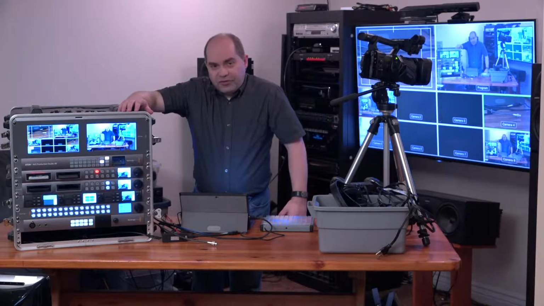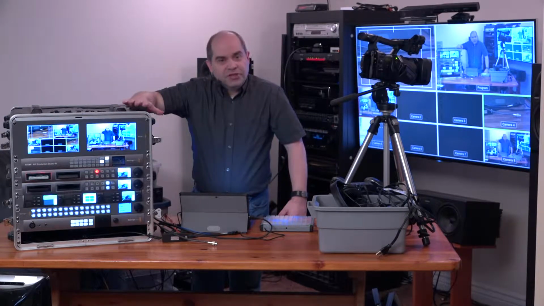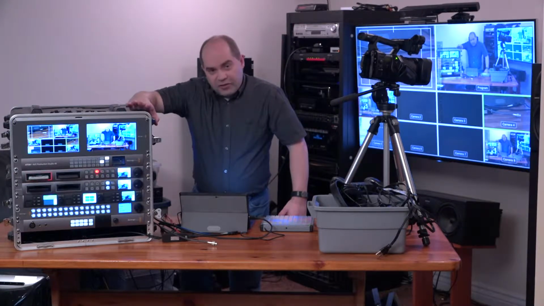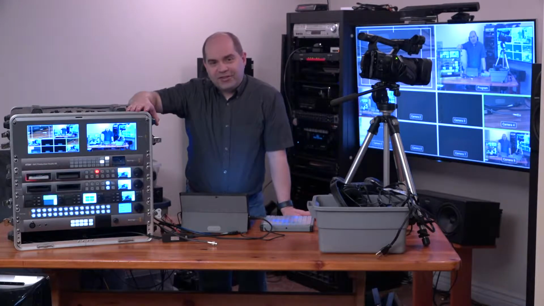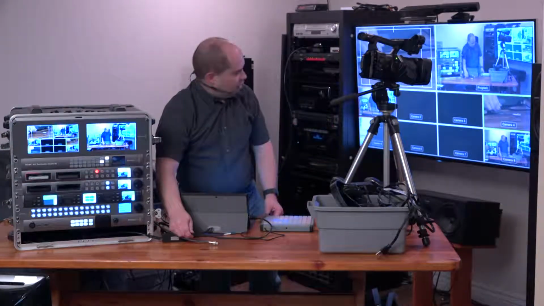SDI cables are used very extensively in professional video. Everything in this rack is actually an SDI connection. So that's kind of the basic. Professional cameras, such as this one, will have SDI connections on them. Some of the more consumer-oriented cameras will use something else, and that something else is HDMI.